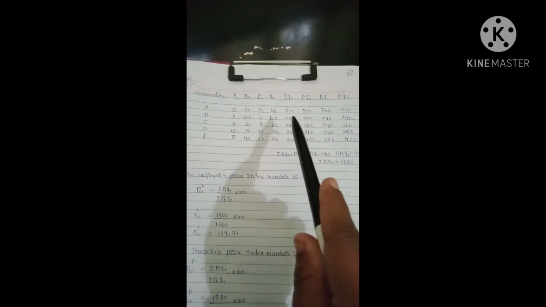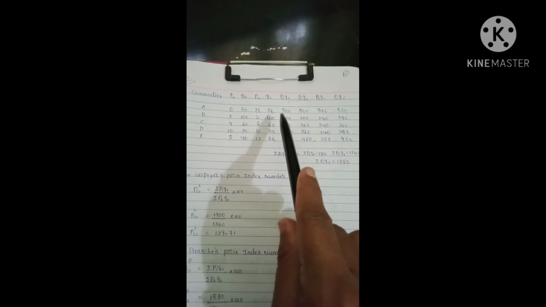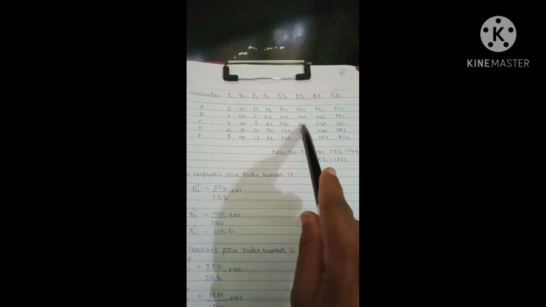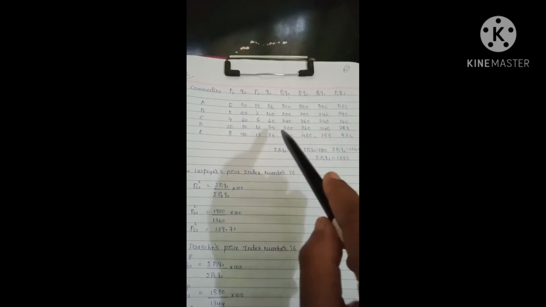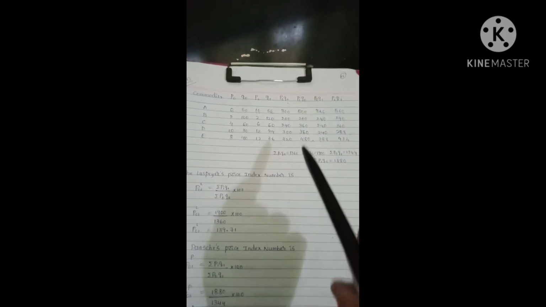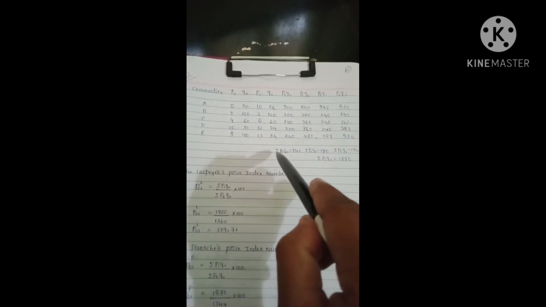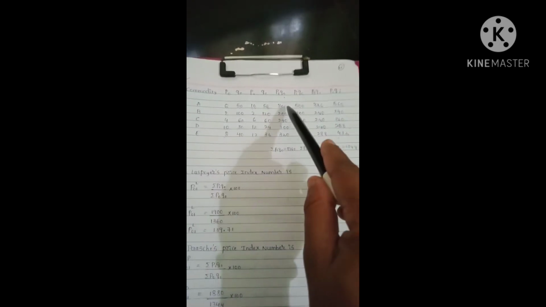How do we calculate here? Multiply two terms: P0 into Q0, P1 into Q0, P0 into Q1, P1 into Q1. This is the table. After that, add these numbers, means take the sum of these numbers. The first one is the summation of P0 Q0, means add these numbers.